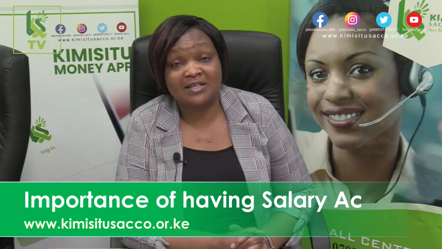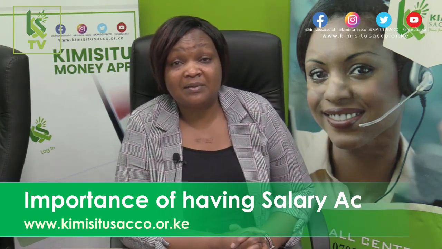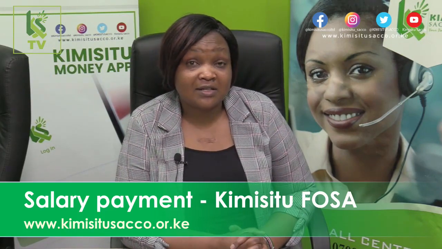All you need to do is, again, go to our website, the member portal. We have our ATM application form on the member portal. Download it, fill it, and then send it to us. And within 2 weeks, you can be able to have your ATM card. And therefore, once you have all these channels at your hand, and your salary is credited to your FOSA account, you can be able to access that money anytime, in any way you wish to do so.